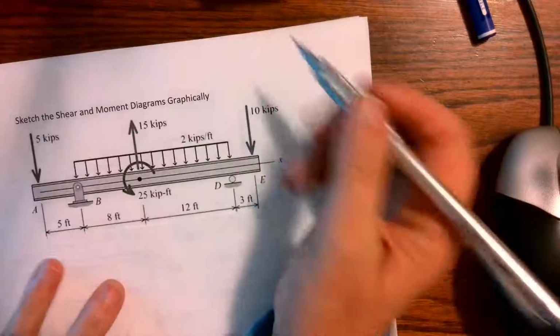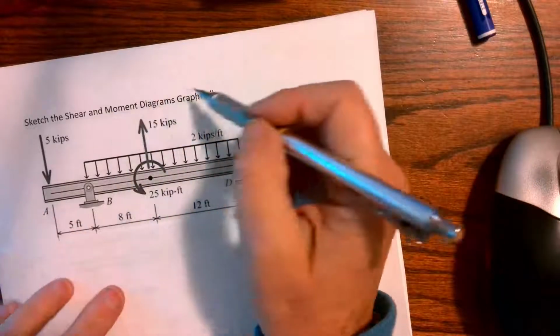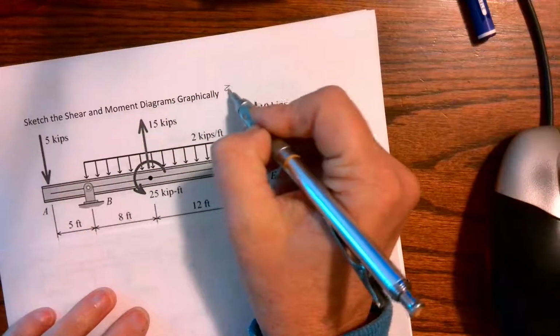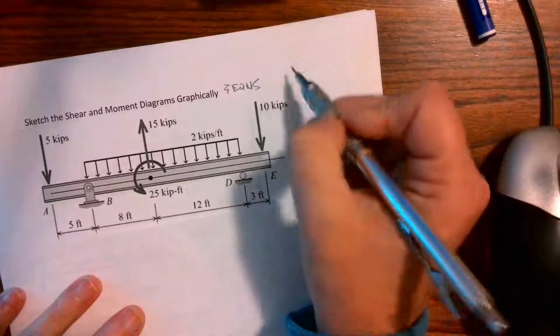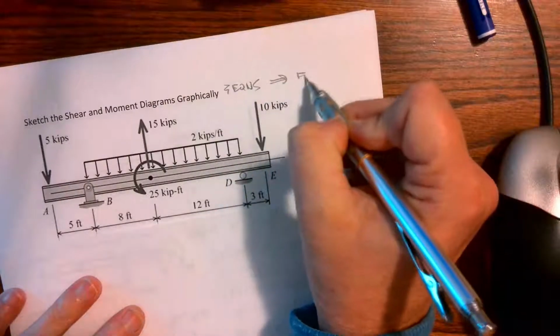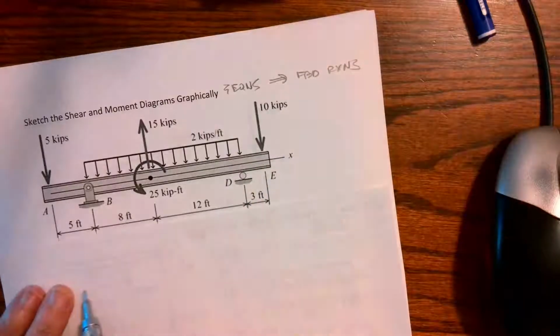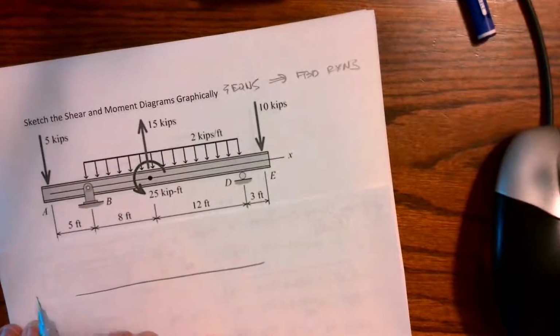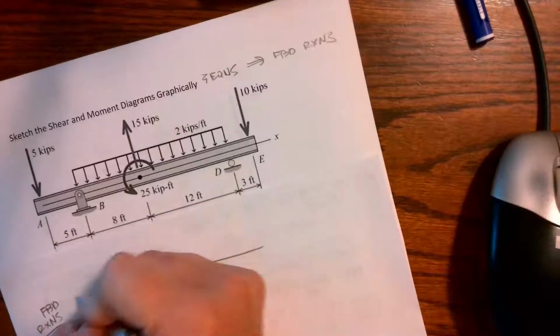Okay, so this was the second problem that we could look at. We want to do this graphically, but we're also going to write equations. And before we do anything, remember, we have to draw a free body diagram and find reactions, because they have to be included. So I'm going to draw a free body diagram, and this is the free body diagram I'm using for reactions. Remember, we have to use different ones as we're finding internals.